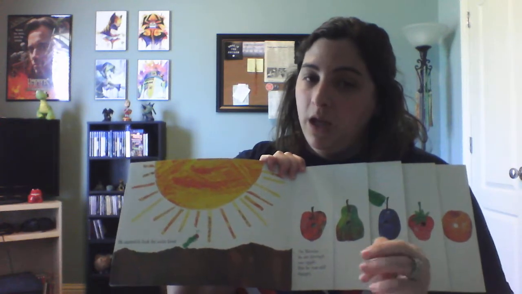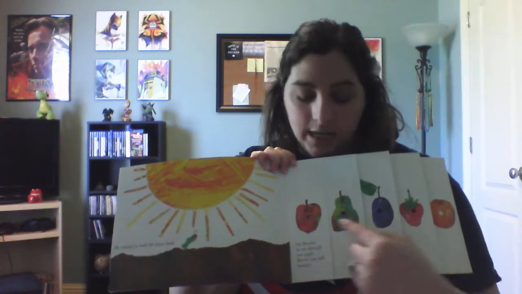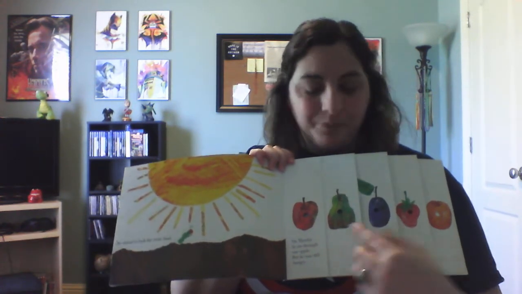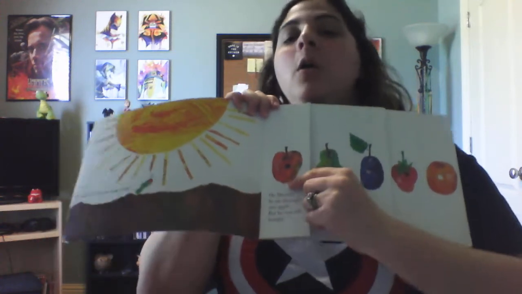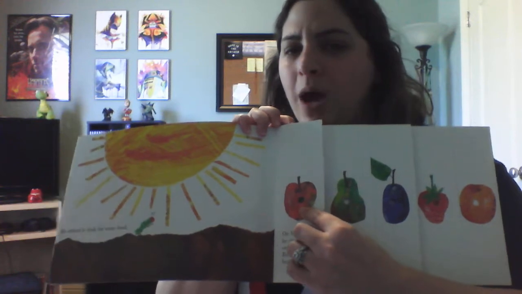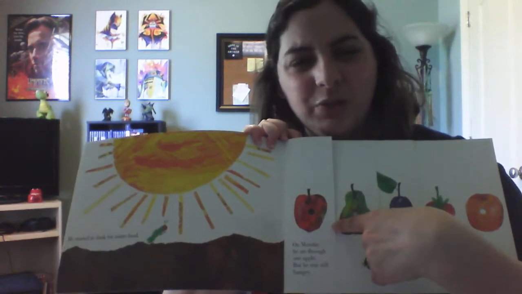Just kind of get them thinking, and then I would point their attention to these pictures and ask them, what are these? What do you see? And then I'd say, okay, well, we see an apple, but look, this apple has a hole in it. Why does it have a hole in the apple? And then how many apples do you see?